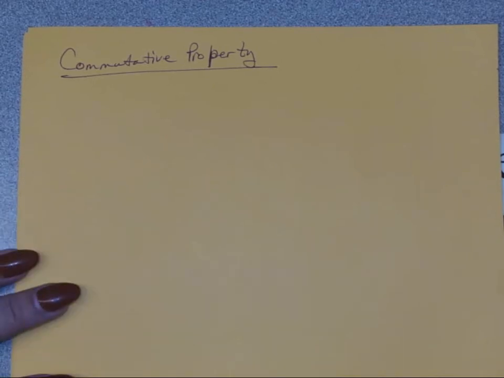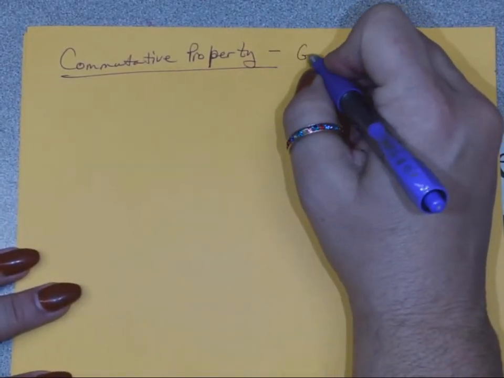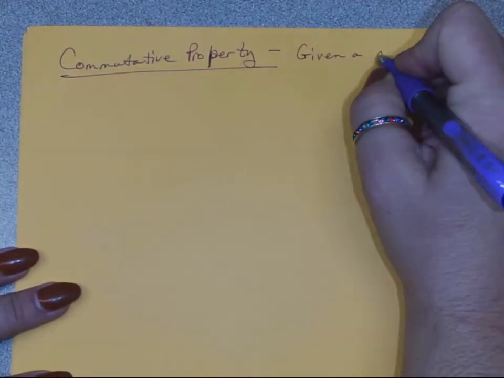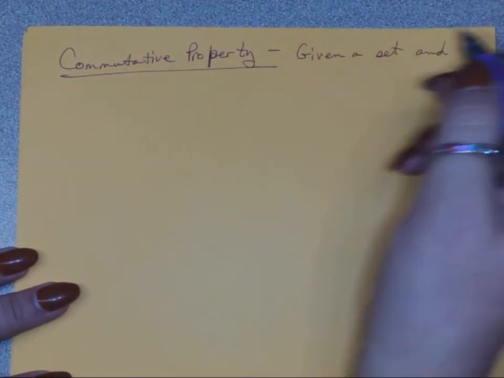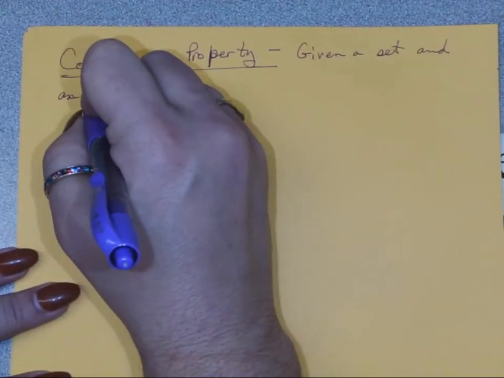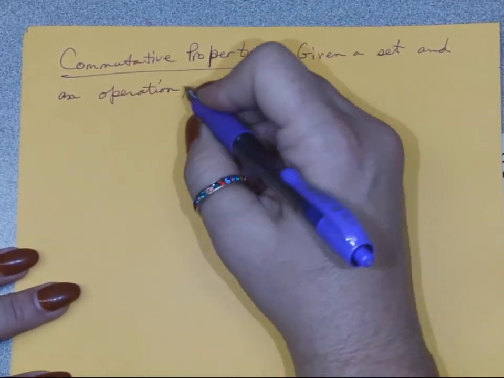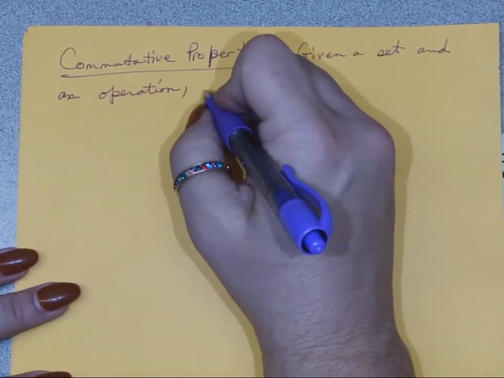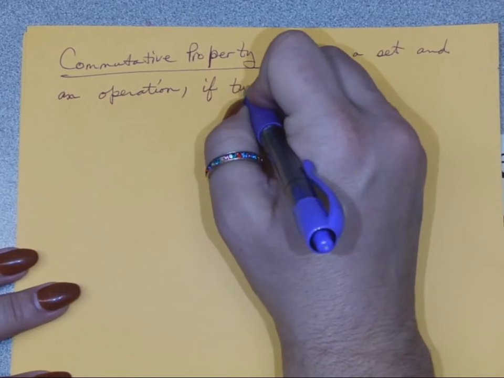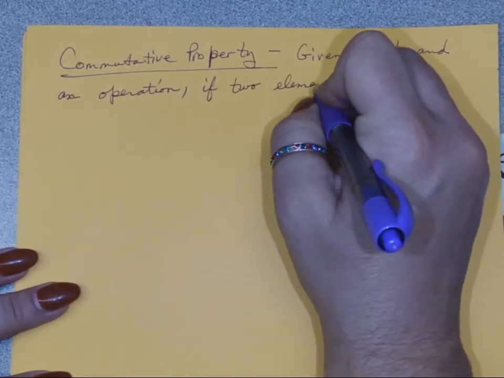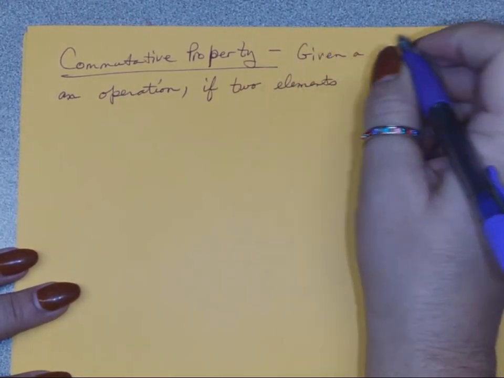Okay, commutative property says, given a set and an operation, if you have two elements, and it says two elements, but it could be more than two elements, so we'll just start with two elements.